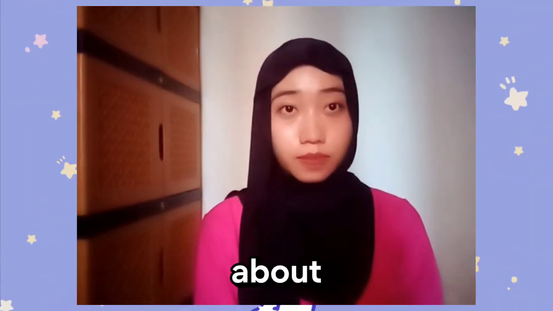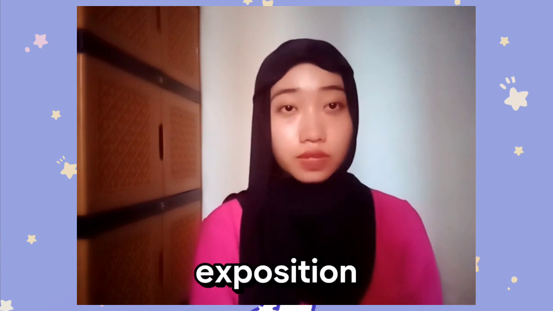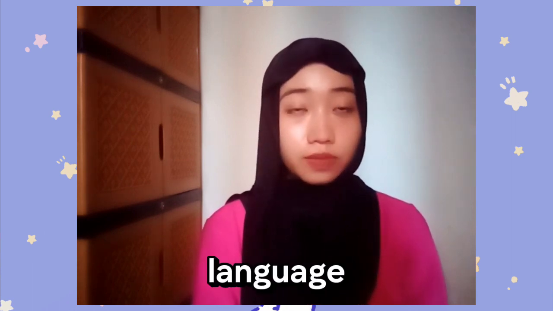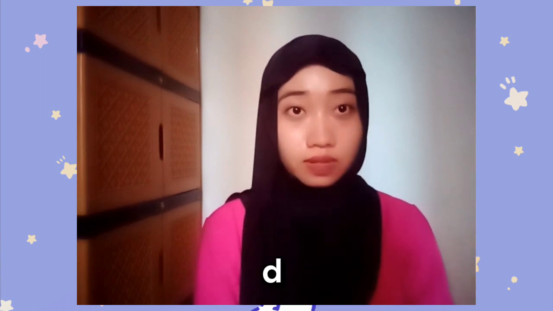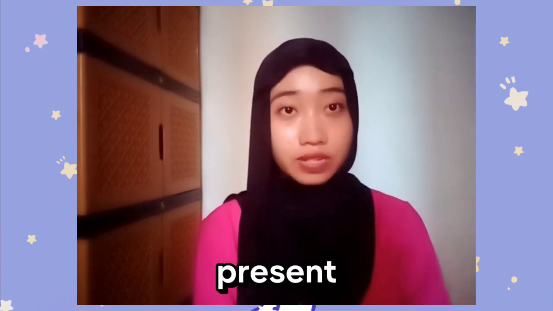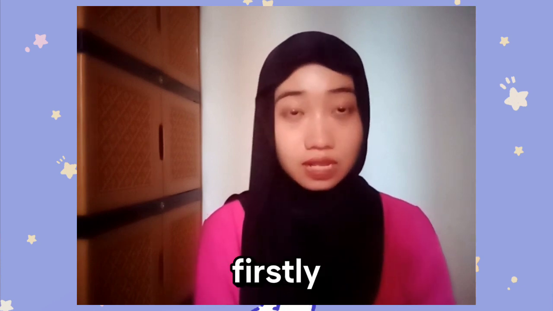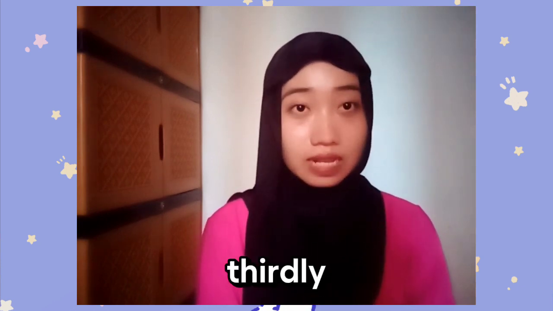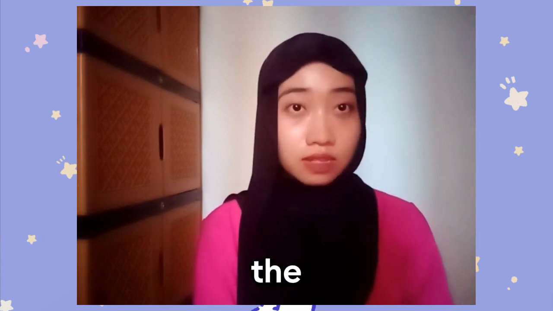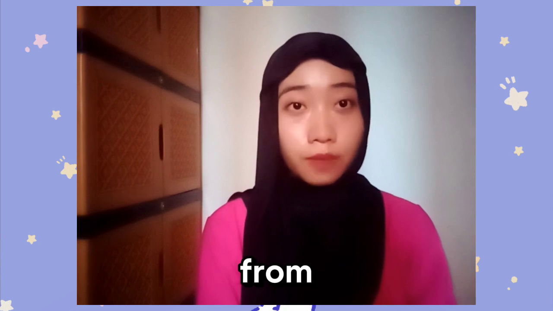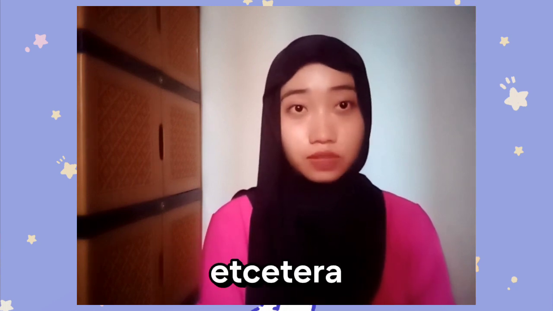The next is about the language features of exposition text. Exposition text has language features. They are that the tense used is simple present tense. Arguments start with firstly, secondly, thirdly, and so on. And phrases to end the text are from the facts above, therefore, etc.